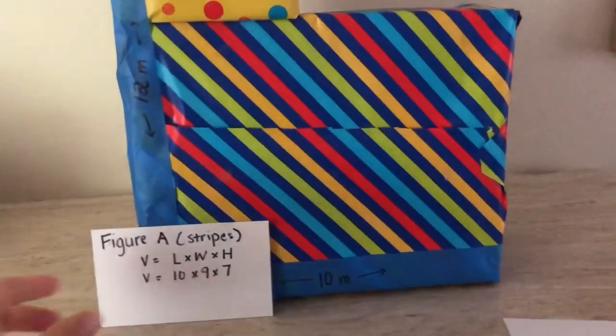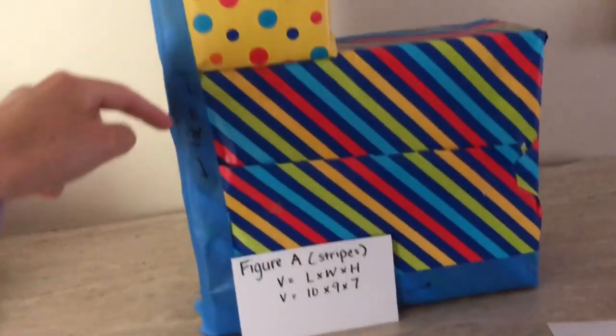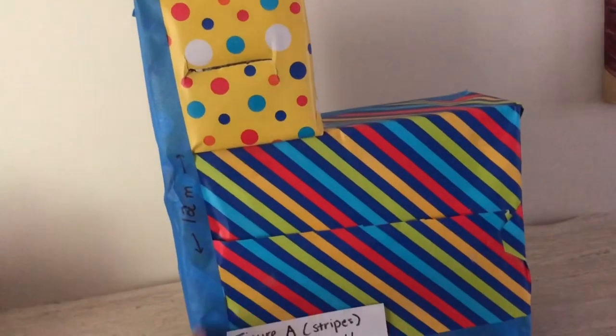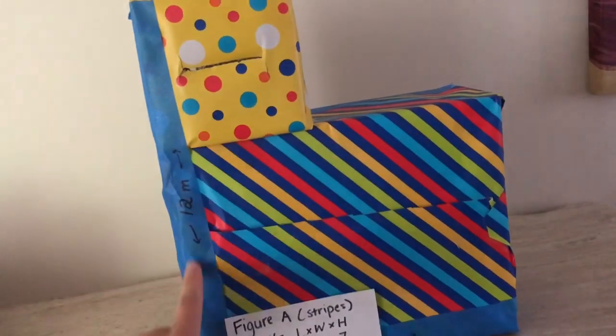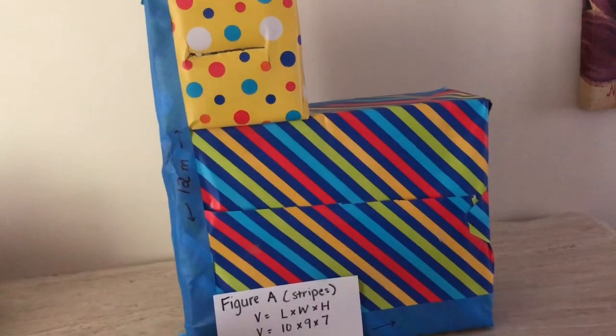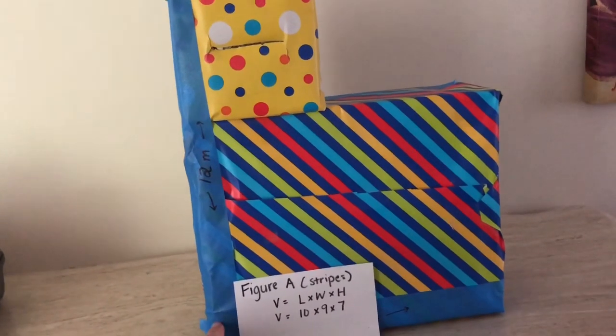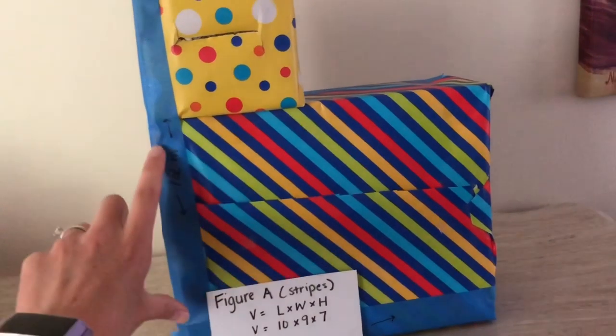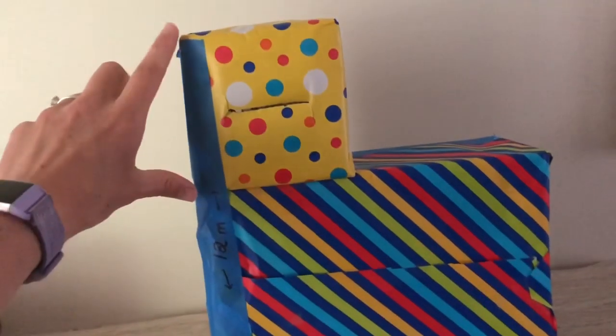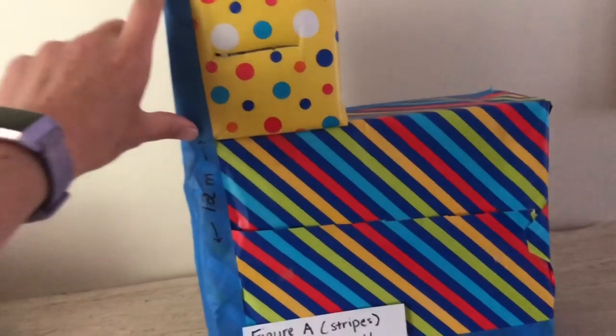Now I want to bring your attention over to this long side here. This one represents 12 meters. Now as you can see, this 12 meters is part of my striped shape, but it's also part of my polka dot shape here.